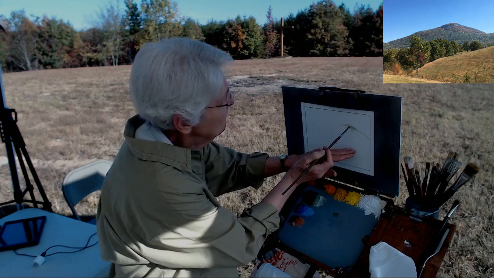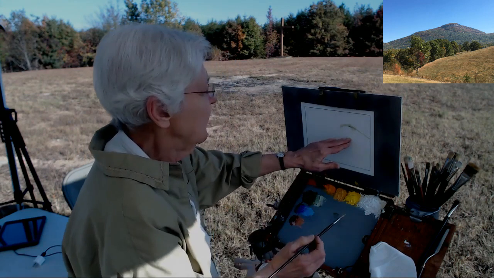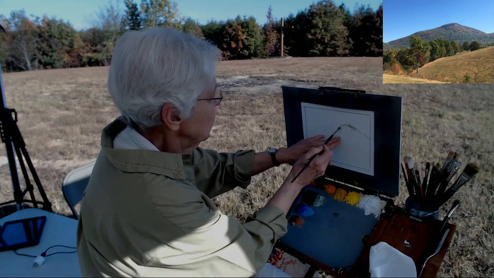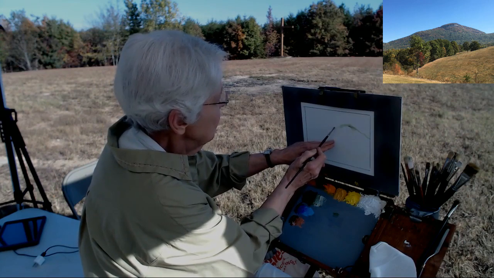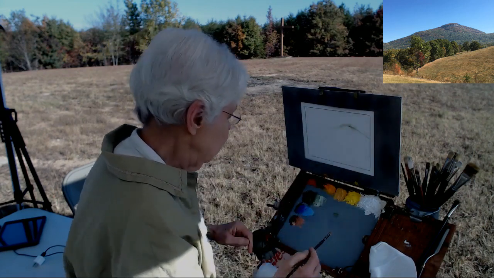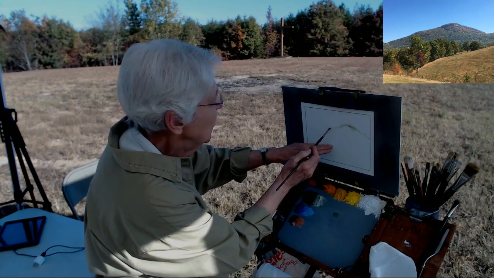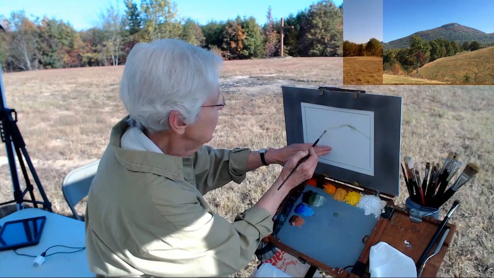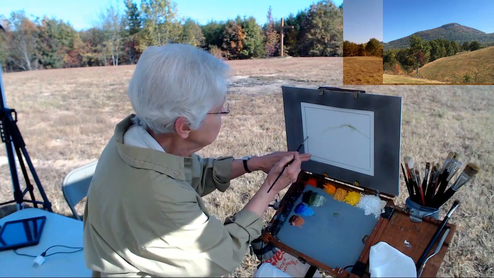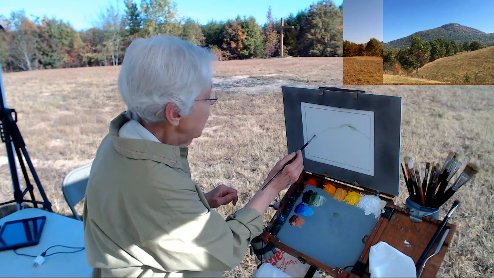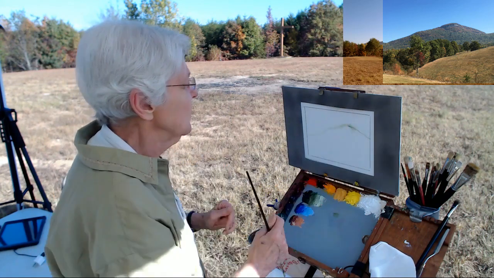You notice I'm kind of being a little bit careful here because I want this initial setup to interpret a lot about the mountain. So then that angle comes over and then it dips down a bit and then sort of sweeps down. Okay, and then doing that, I get more of a close-up view of Yonah.